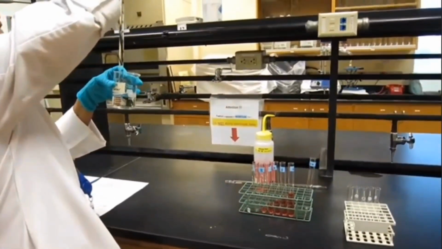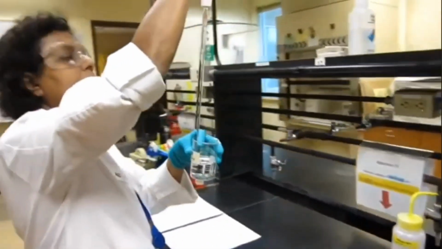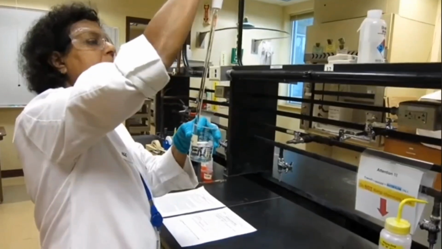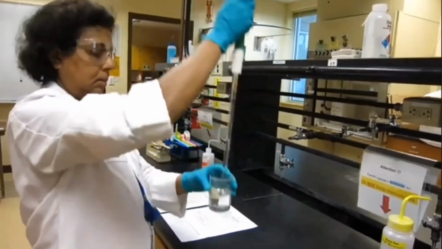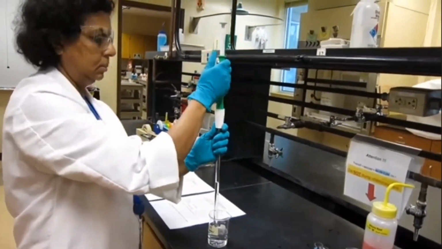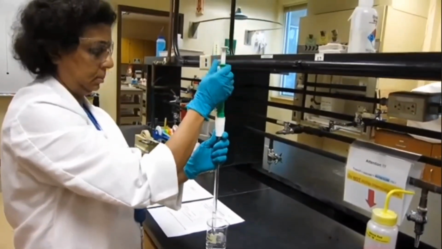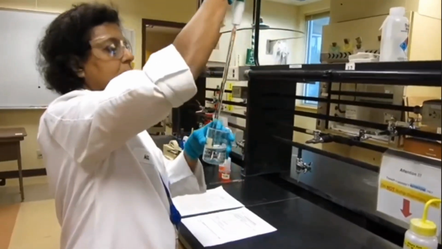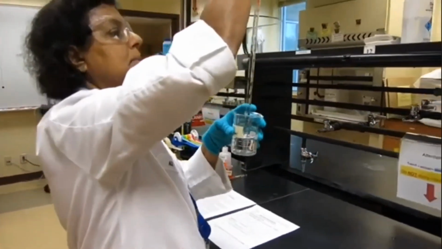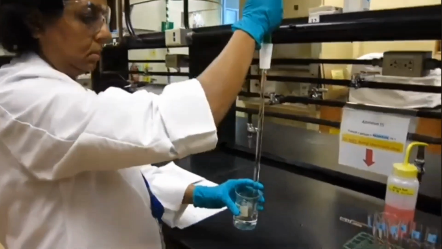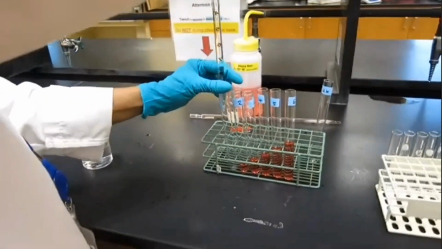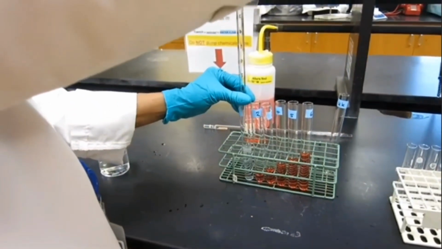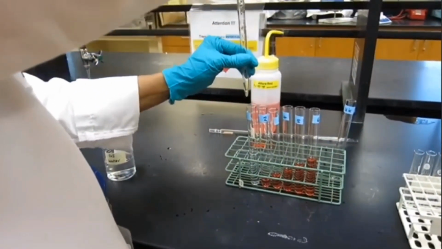So we're going to be adding 10 milliliters of water to the first one, and we have 2 milliliters of Allura red in the next one.